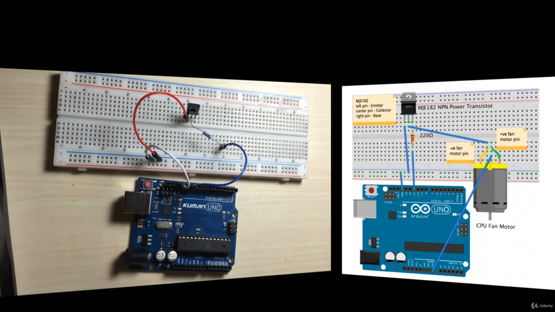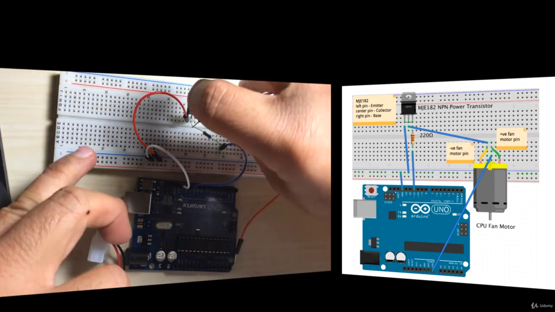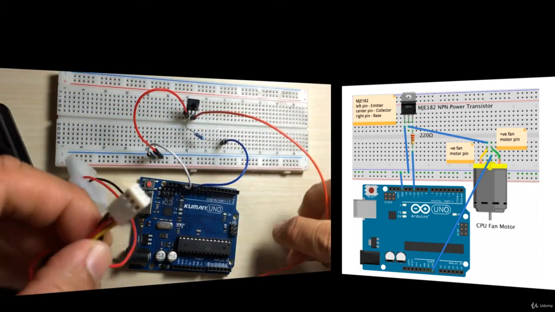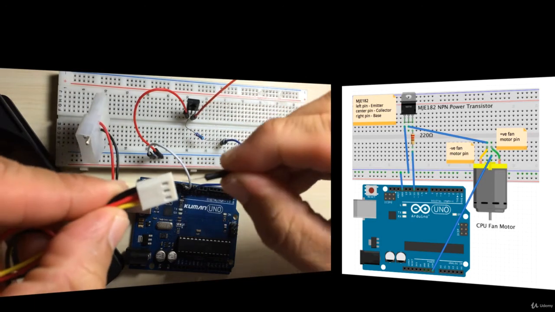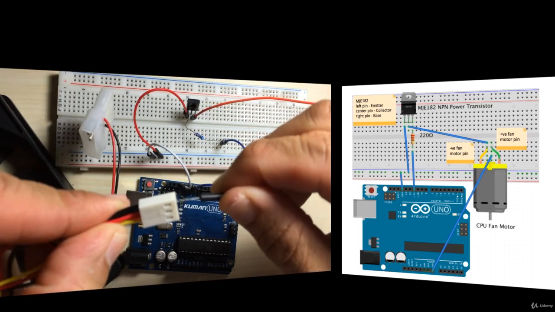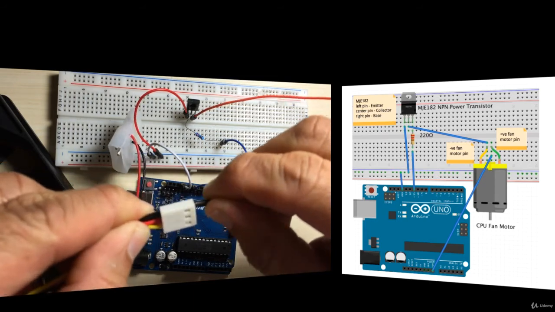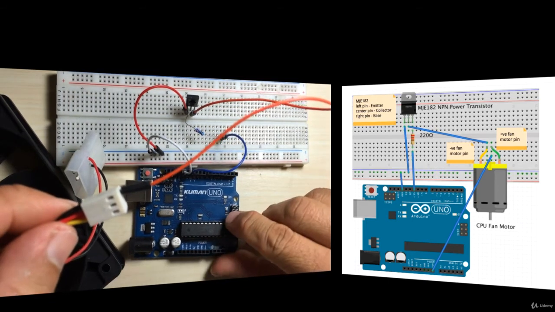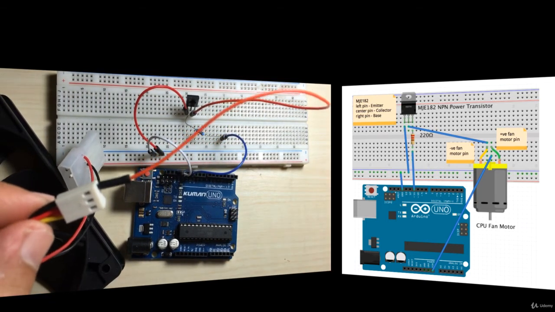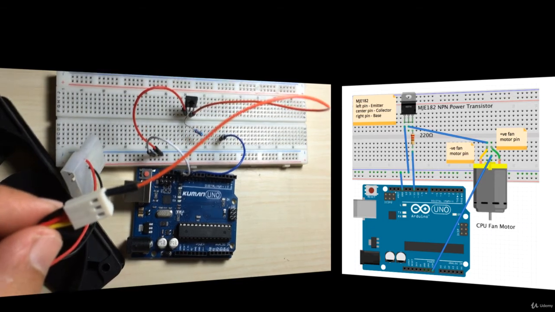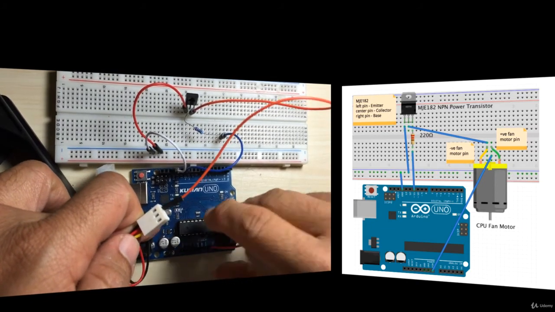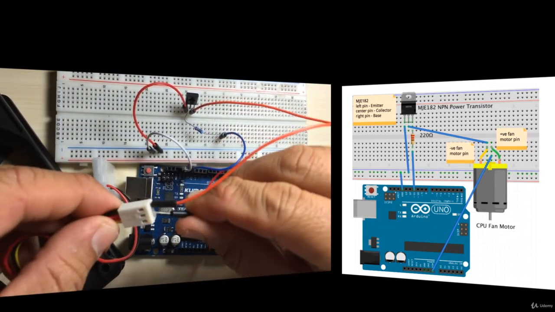So from the collector of our resistor, we're going to go to the negative, the black wire of the fan. So that's the center pin. I'm going to go here to the black wire on the fan. And then finally, from our VIN on our Arduino, we're going to go to the positive pin of the fan. So VIN and the positive pin.